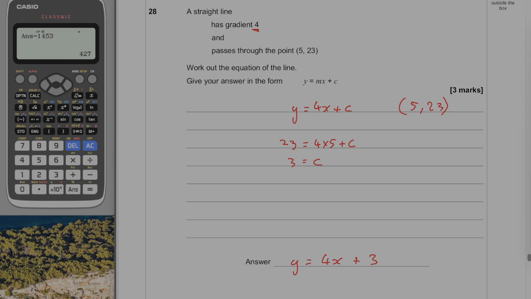So again, I've got a feeling that I might have paused that. If the gradient of the line is 4, that means y is equal to 4x plus c, because m is equal to 4. From there, we plug in our coordinate (5, 23) to find our value for c. So 23, that's the y coordinate, is going to be equal to 4 times 5, so that's the gradient times 5, plus c. Minus 20 from both sides, 3 is equal to c.